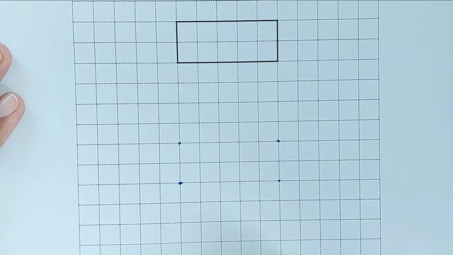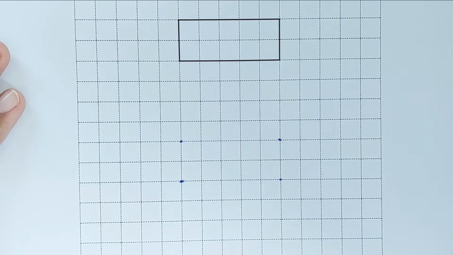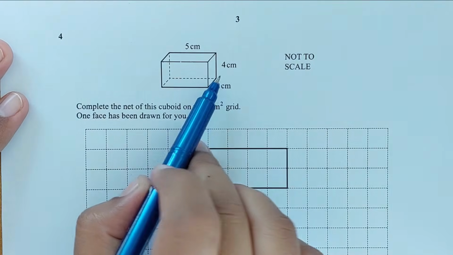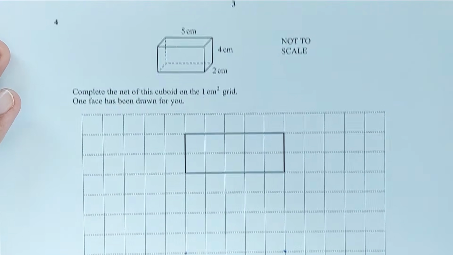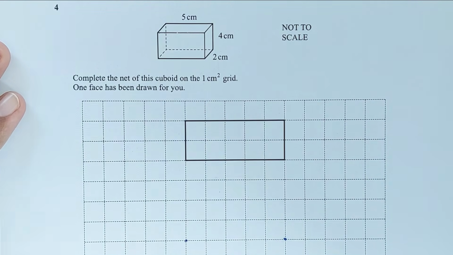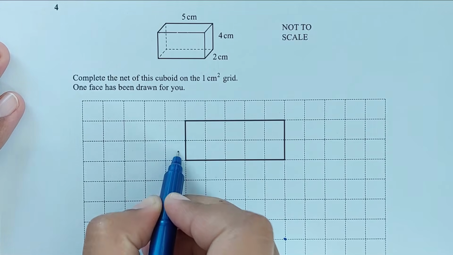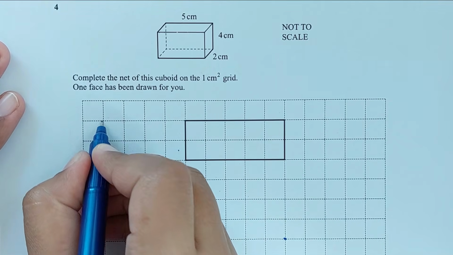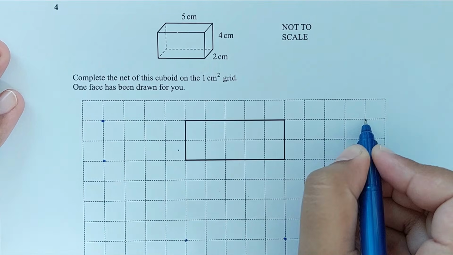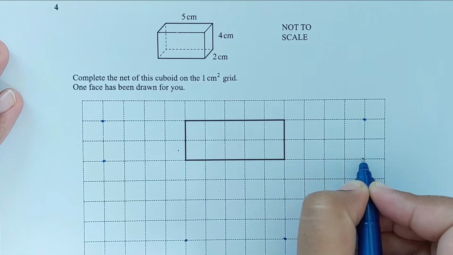So this is 4 here. And we are left with the left and the right side, which is 4 by 2. We can draw 4 by 2 over here. 2 is this, and 1, 2, 3, 4, and 1, 2, 3, 4.